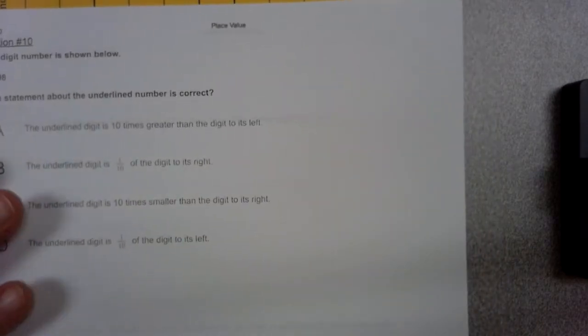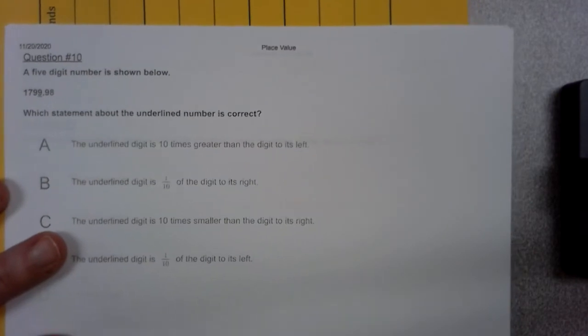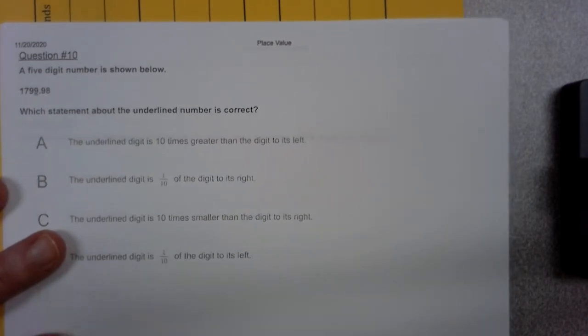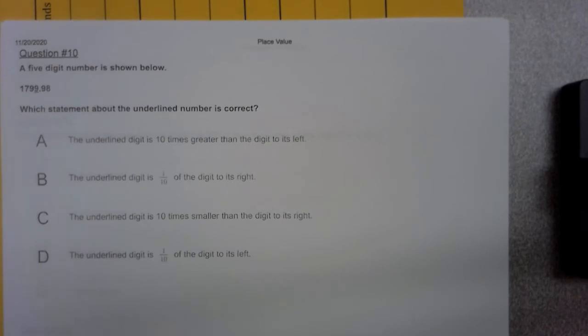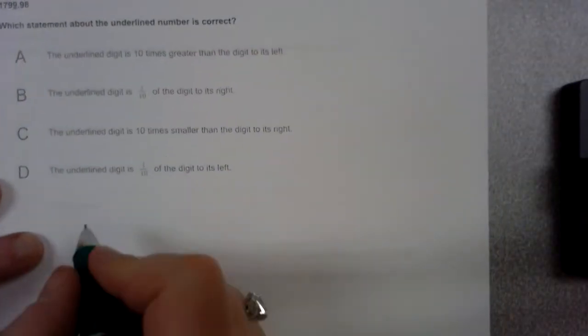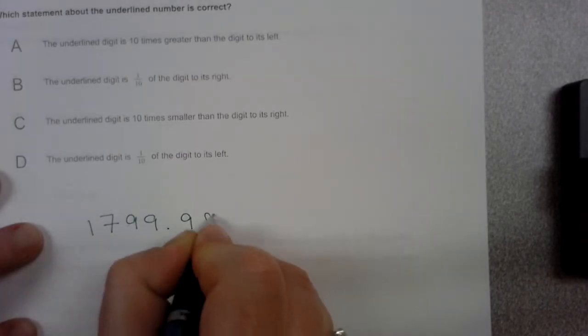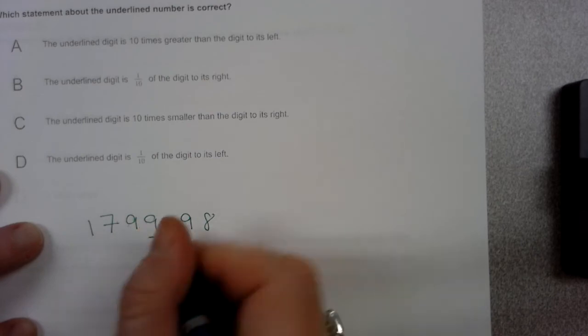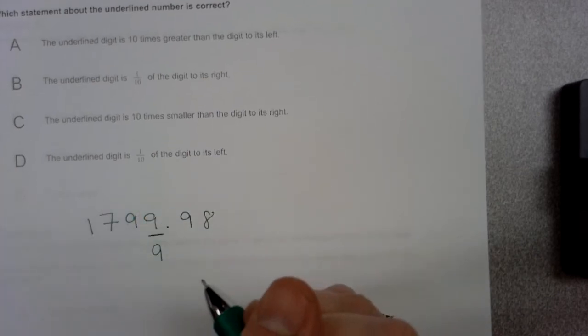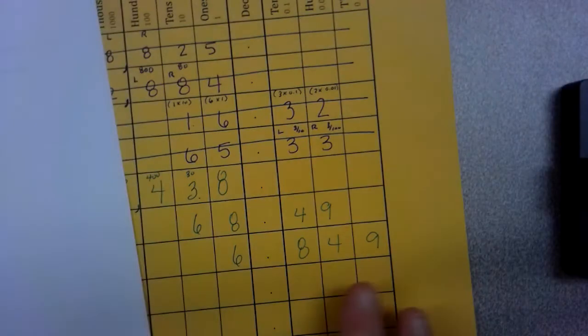Okay, the 5-digit number is shown below. Okay, 5 digits. That's 6 digits. A 5-digit number is shown below. That's not right. Okay. I have 1,799 and 98 hundredths. And this is underlined. I'm going to go ahead and do the value of it, and that's the value of 9. And if you want to, you can always go right here.